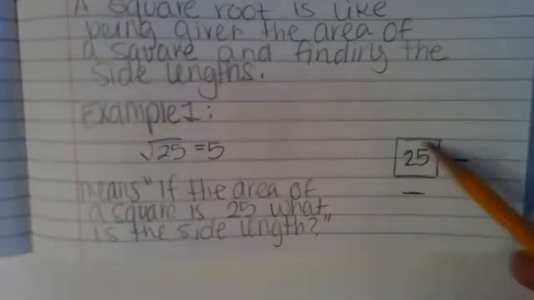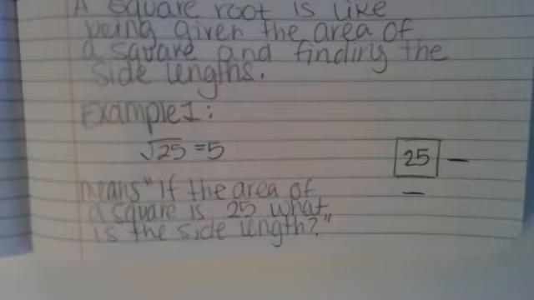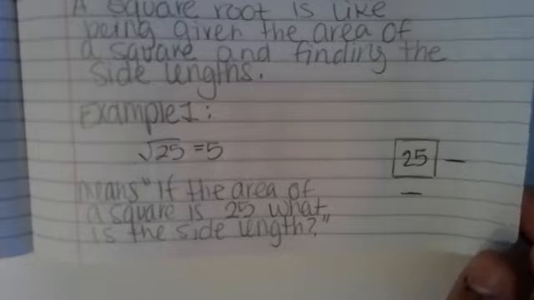Now, square roots only work for numbers that are perfect squares, meaning that, again, to be a square, the side lengths have to be the same. So there are some numbers that are not perfect squares, and those numbers we are not going to really learn how to find the root of, because we're only focused on square roots. Now, we are going to talk about estimating roots.